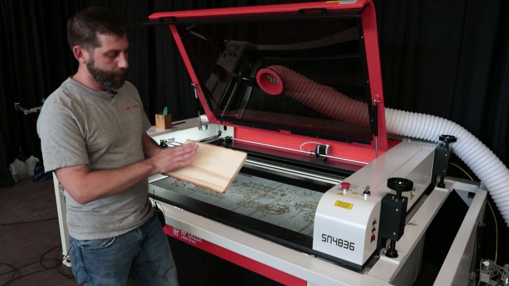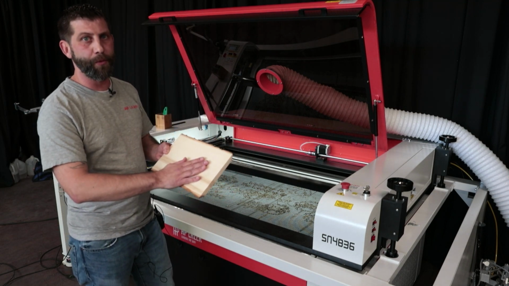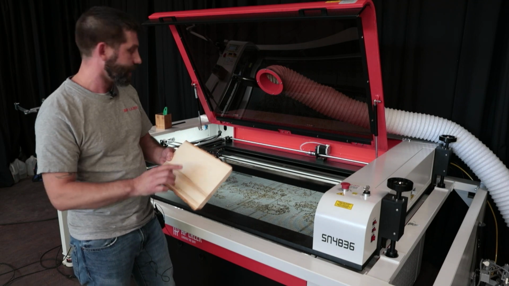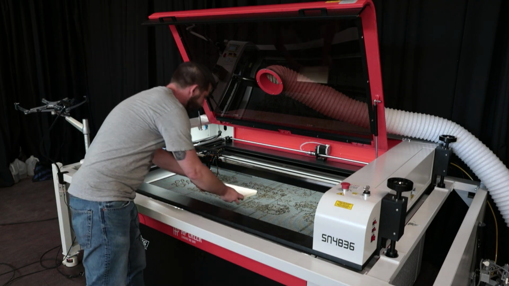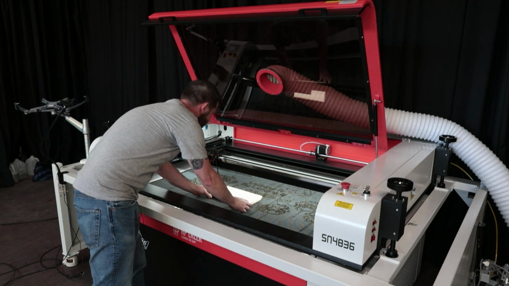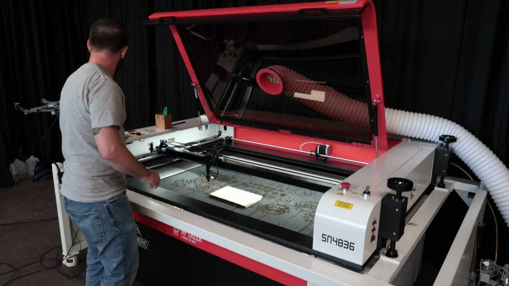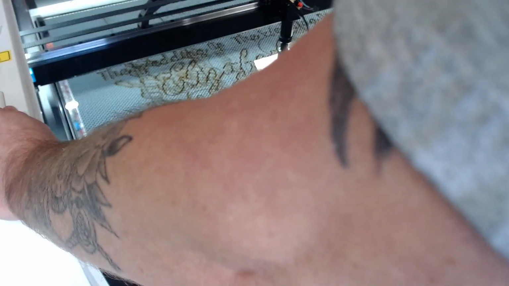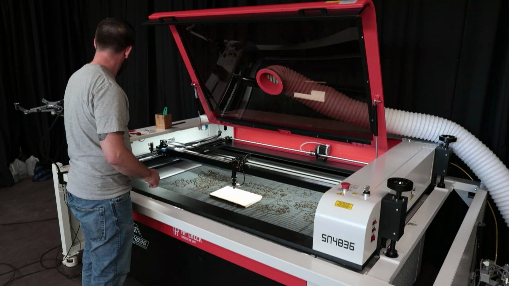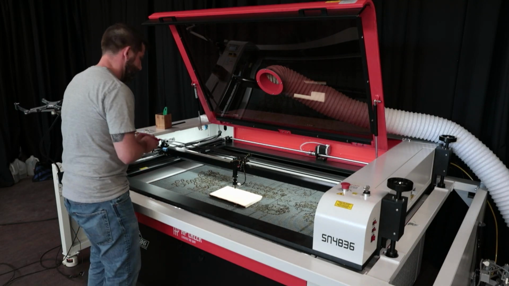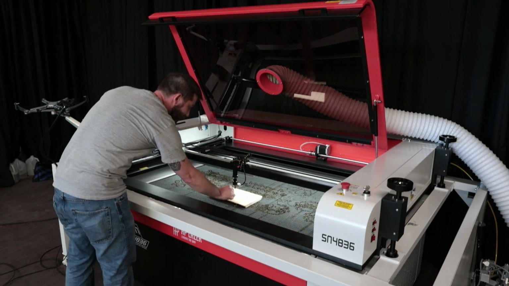So for our test purposes, I'm just going to have a little bit smoother side with a little bit less bark here. I'm going to put my material in the machine here and get our laser head over in position and take our first focus reading.